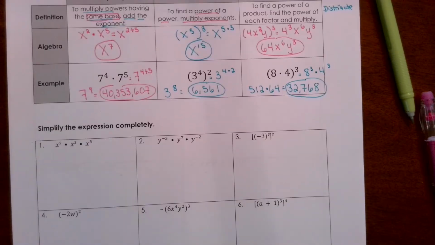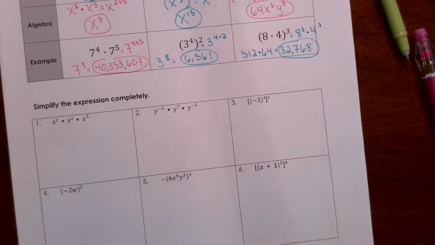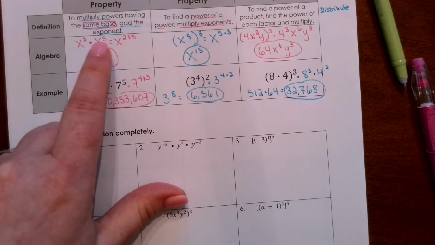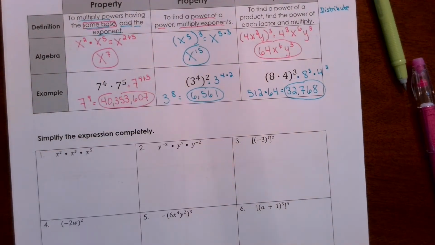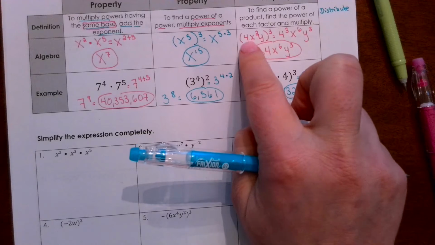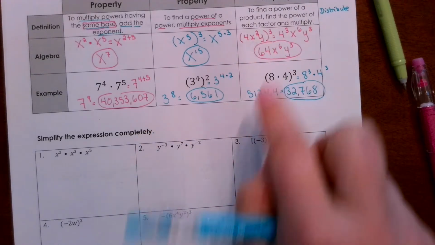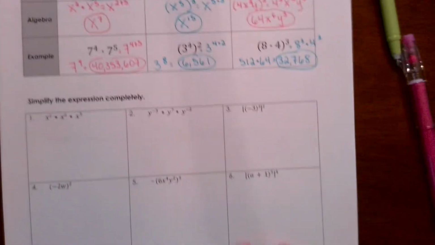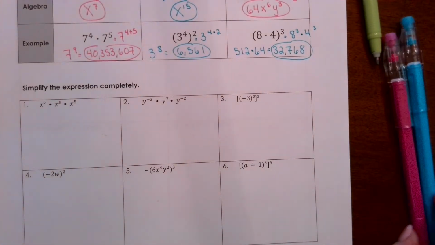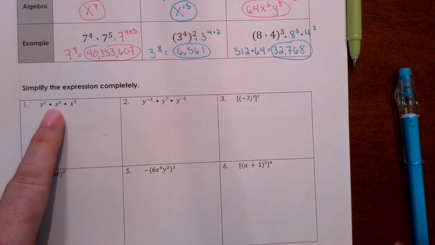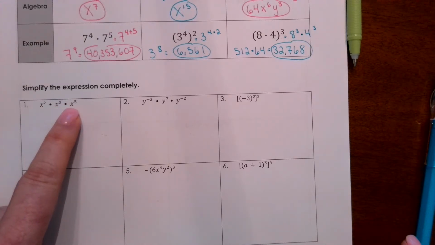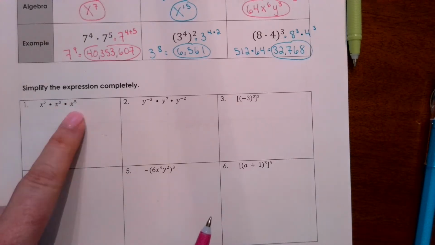So let's simplify, get some practice done. We've got our 3 rules. If I have the same base, I'm going to add. If I have a power of a power, I'm going to multiply. And if I have a power into a bunch of different factors, I'm going to distribute that power, multiplying and evaluating. In this case right here, number 1, x to the 2nd power times x to the 3rd times x to the 5th. Same base multiplication.